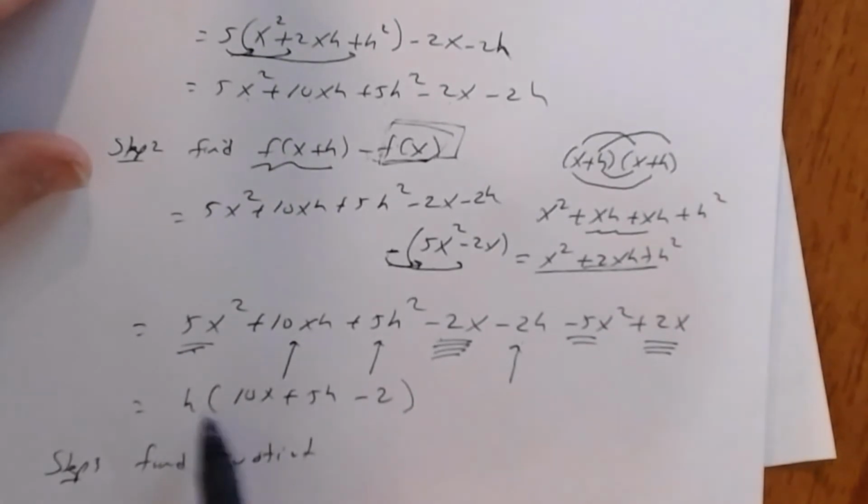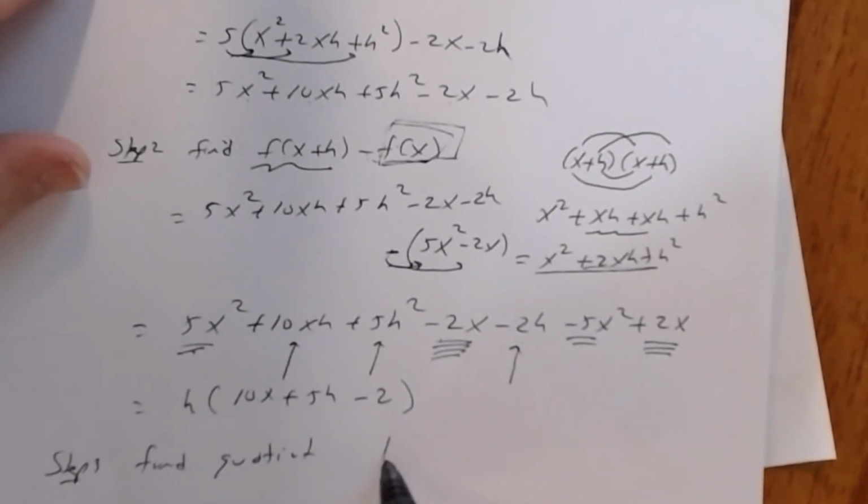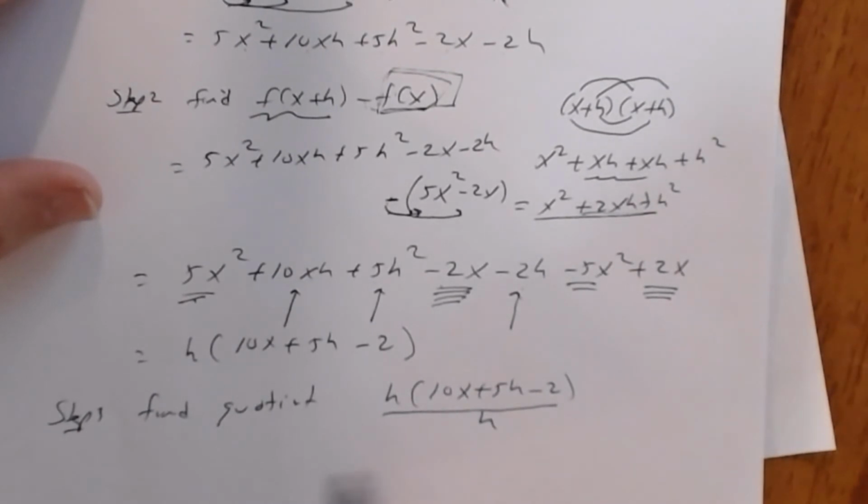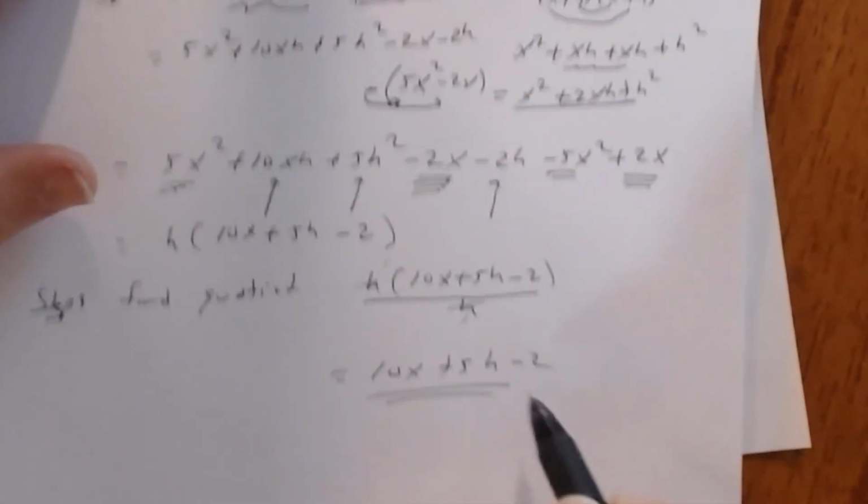So that's the numerator, which is h times 10x plus 5h minus 2, divided by h. And now do you see why I factor out the h? Because these h's divide out, and you're left with 10x plus 5h minus 2. So that's your difference quotient.